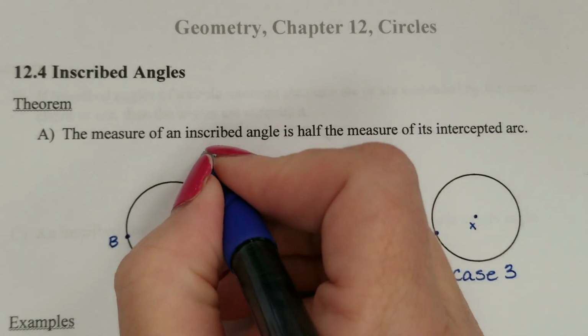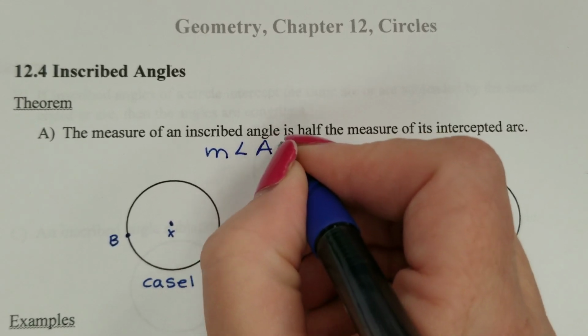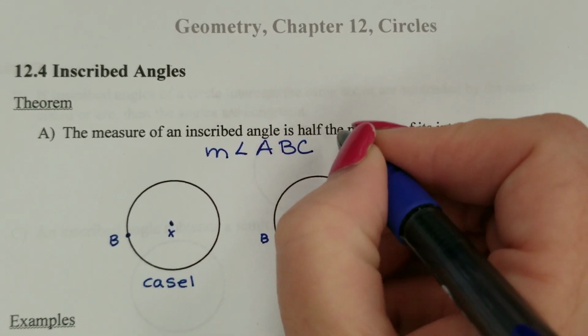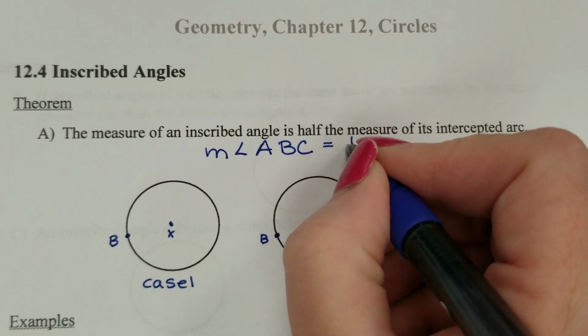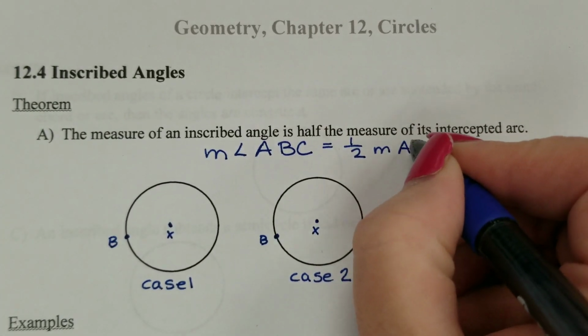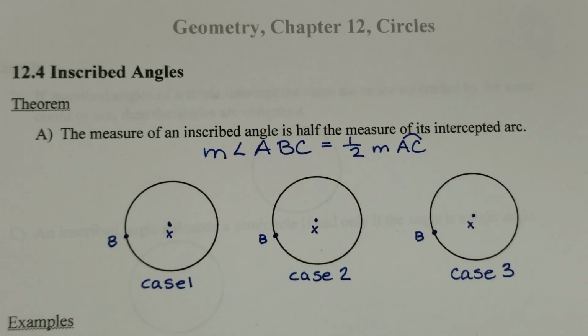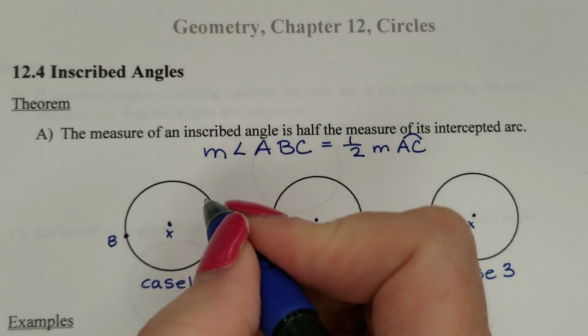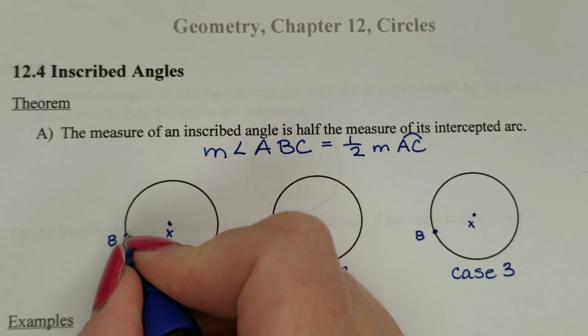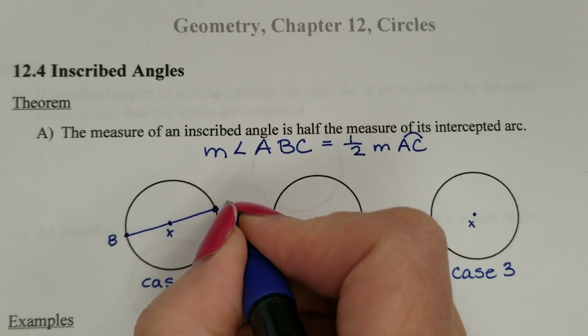So that's going to mean that our formula, the measure of angle ABC, and I'll draw those for you, is equal to 1/2 the measure of arc AC. So we have three cases on this. If we have circle X, B is going to be the vertex, and we're going to have A and C as our endpoints of our arc.